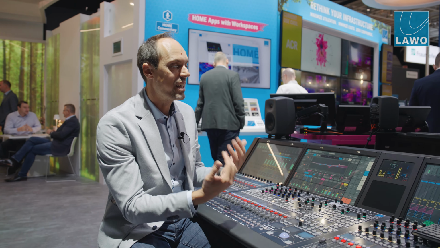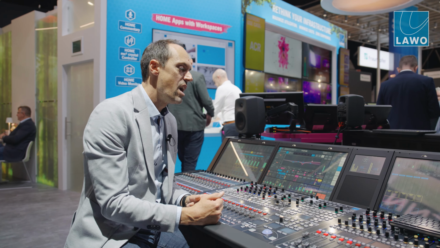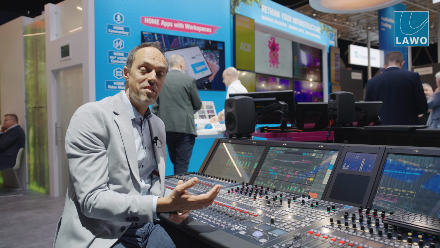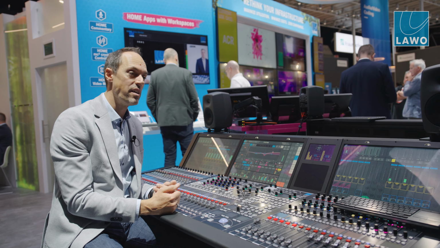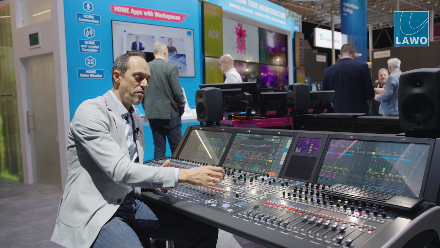And of course, because that comes with a lot of additional benefits, we had the request to put in another ability to basically change between different layouts of channel displays quickly. That's something I can show you here.